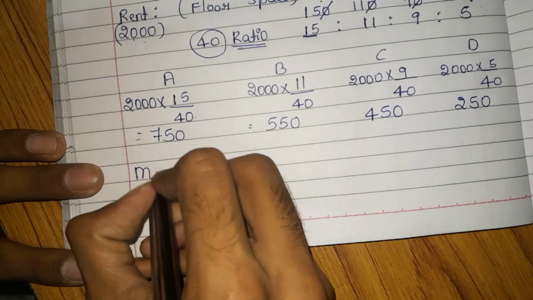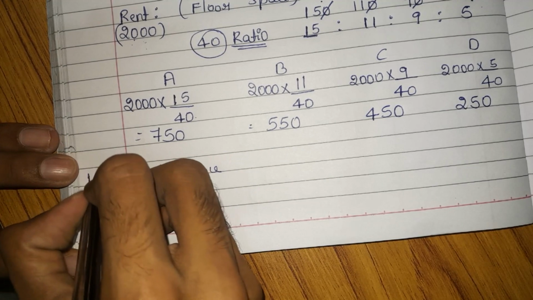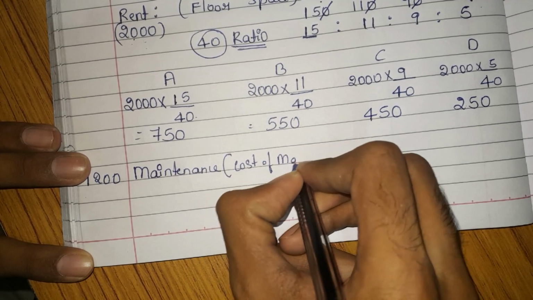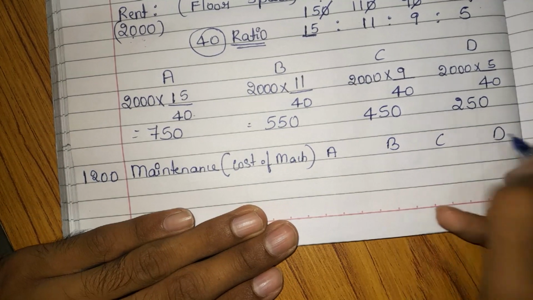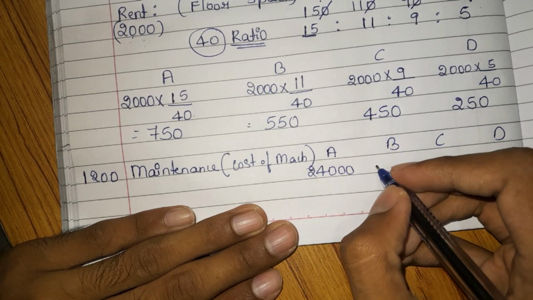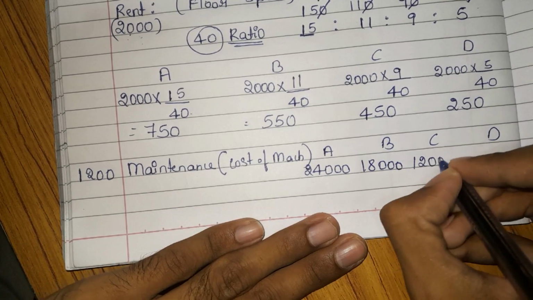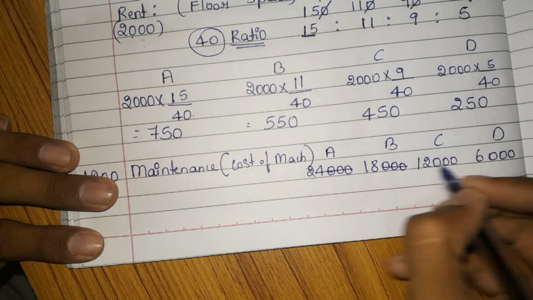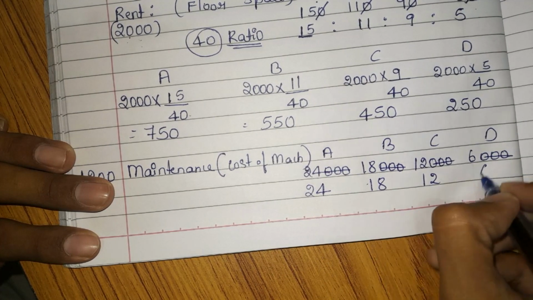Now maintenance. Maintenance amount is 1200. This will be divided on the basis of cost of machinery. Now let me take A department, B department and C department. A department cost of machinery is 24,000. B department cost of machinery is 18,000. C department cost of machinery is 12,000 and D department cost of machinery is 6,000. Now cancel all 3 zeros. So you will get 24, 18, 12 and 6.